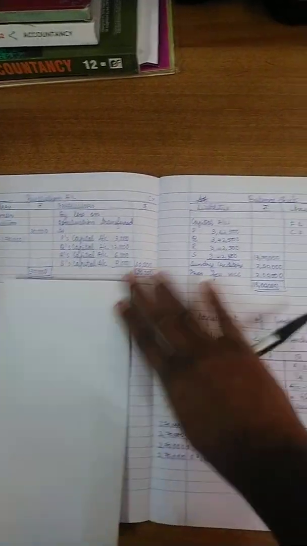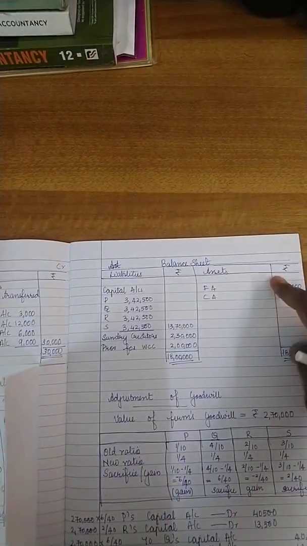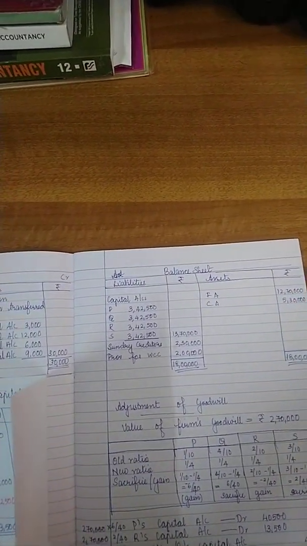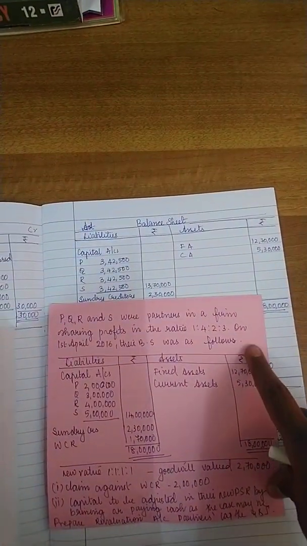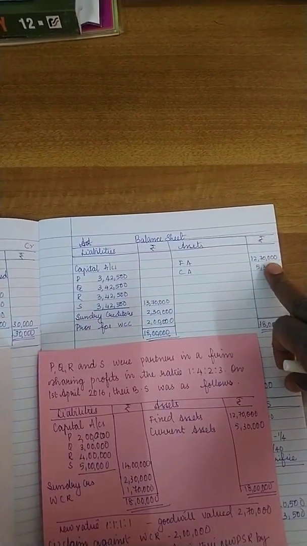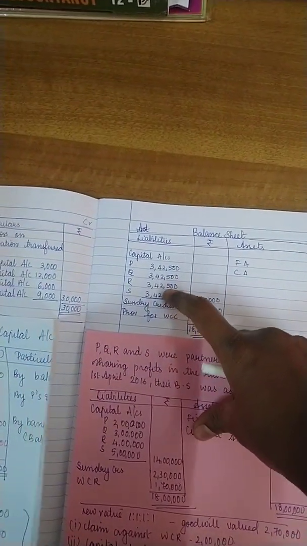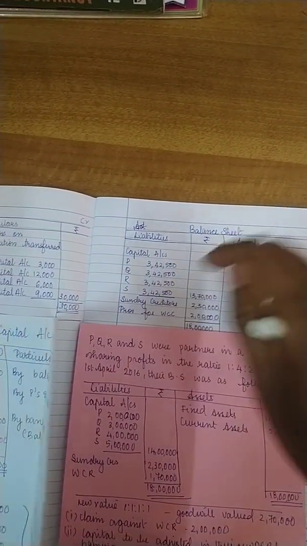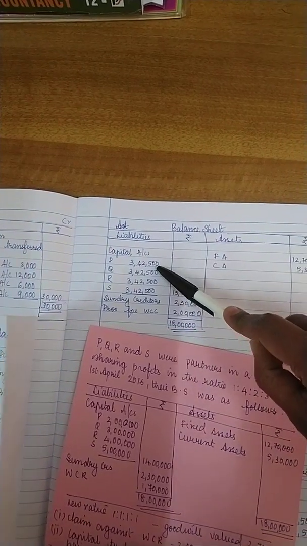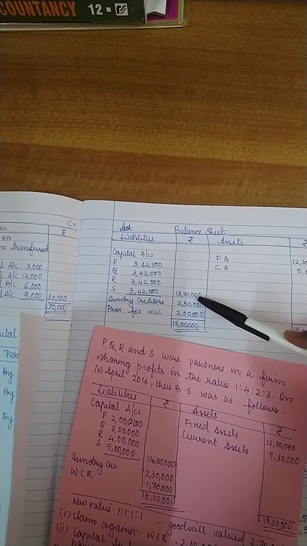Now the balance sheet. The fixed assets and current assets are there in the question. There is no change or adjustment in those, so we can write that amount here. Then the capital account. Now we distributed the capital in the new profit sharing ratio, that is 3,42,500 for each partner. I am writing that amount here.